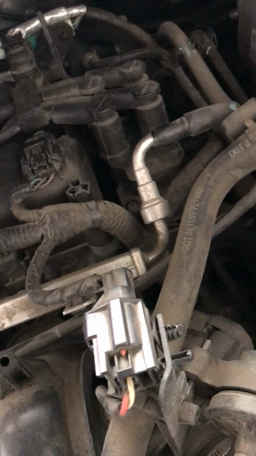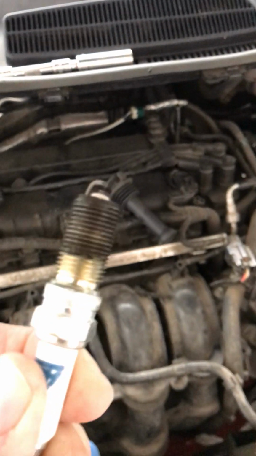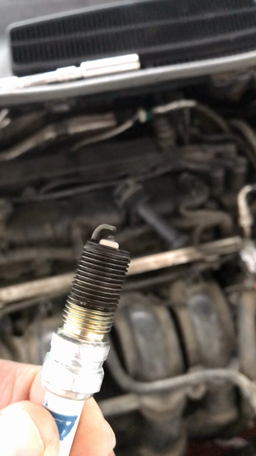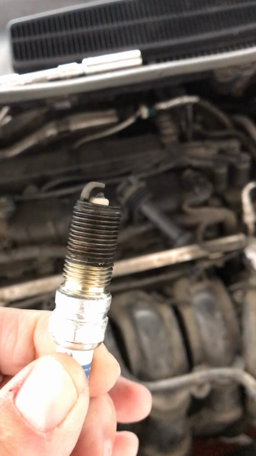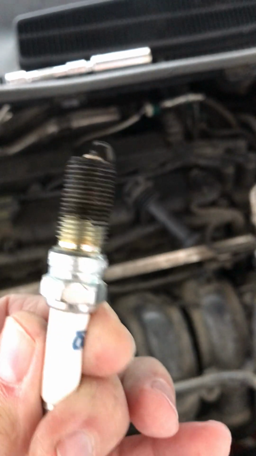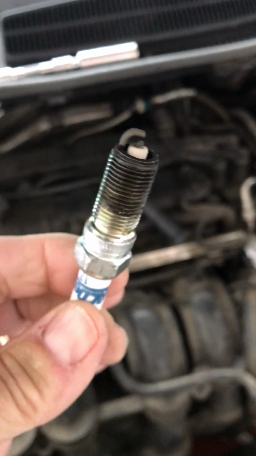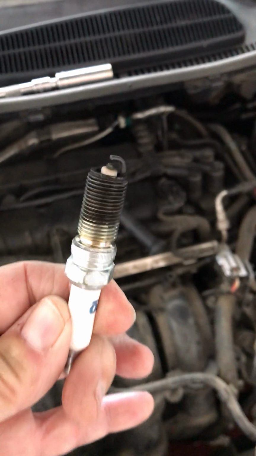Okay, and you can inspect the wire, make sure it's good. Then you would take the spark plug out and inspect the spark plug. Well, I already did that actually, and here's the spark plug. This one looks fine. If yours doesn't look this good, take a picture of it or look at it carefully, and maybe look online if it looks suspicious. Look online for what a spark plug that's misfiring looks like.